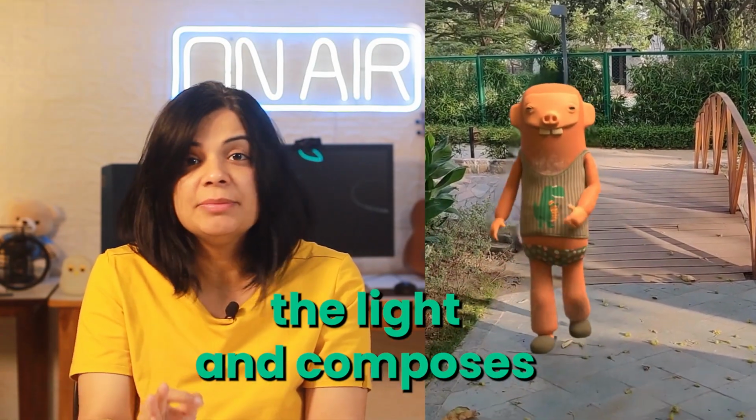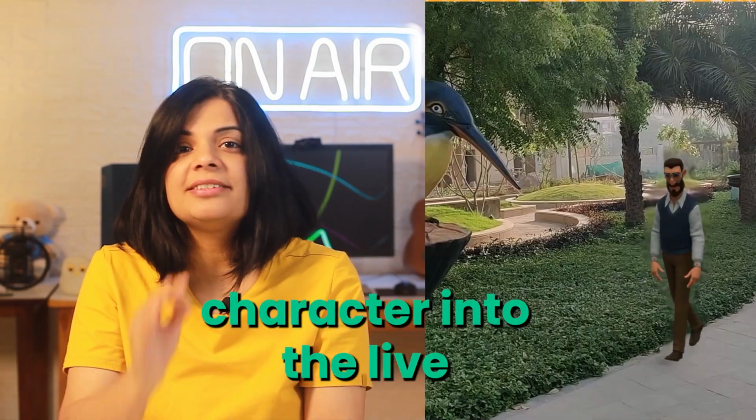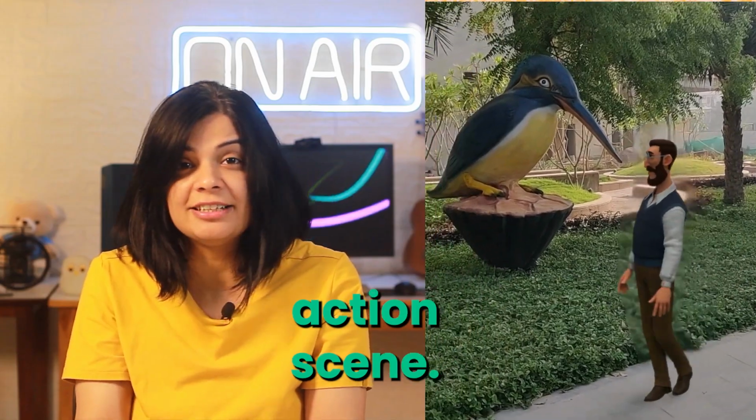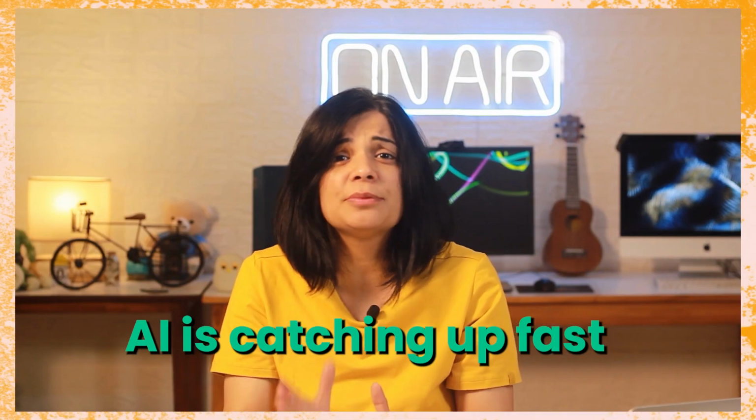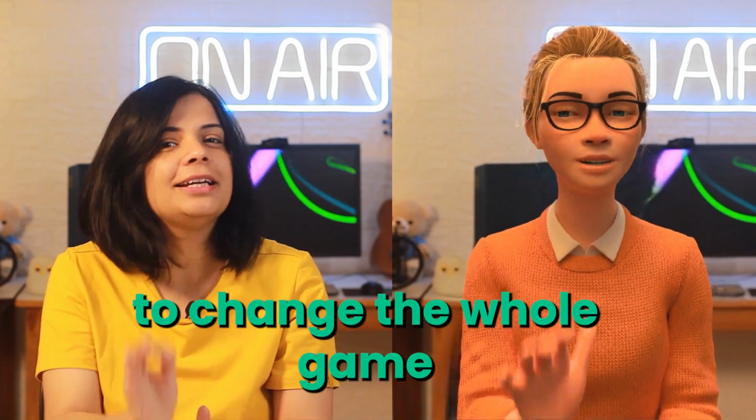WonderStudio automatically animates the light and composes a CG character into the live action scene. This changes the game, and AI is catching up fast to change the whole game, at least in filmmaking and content creation.